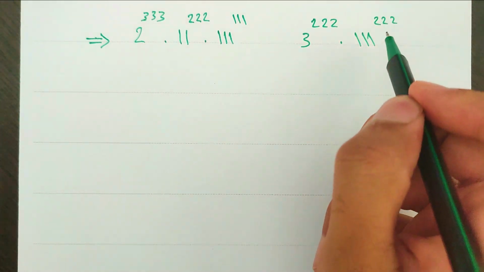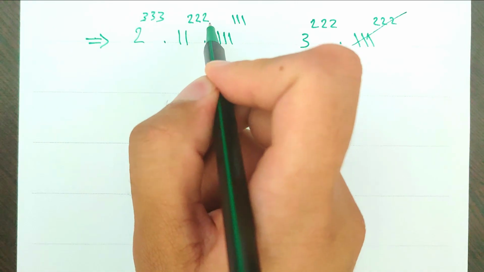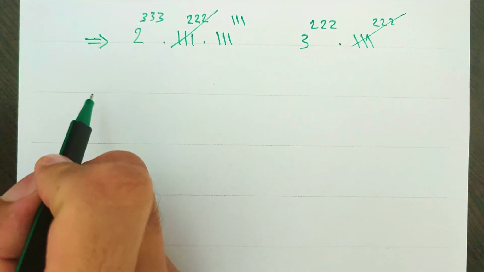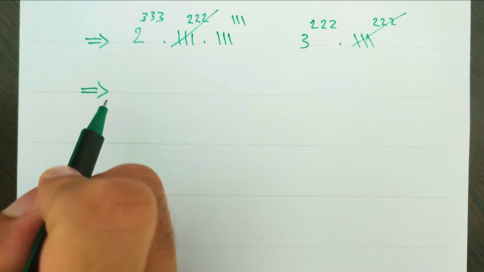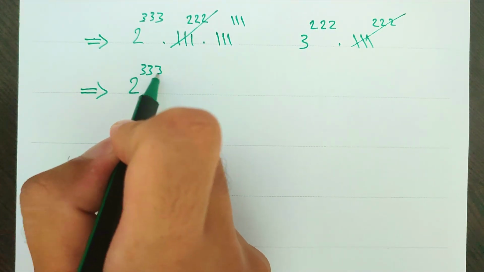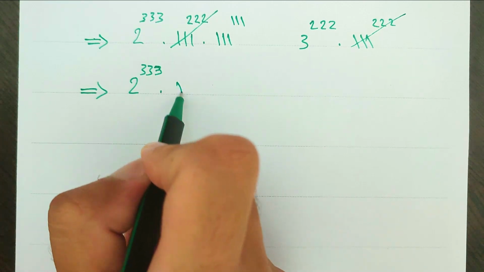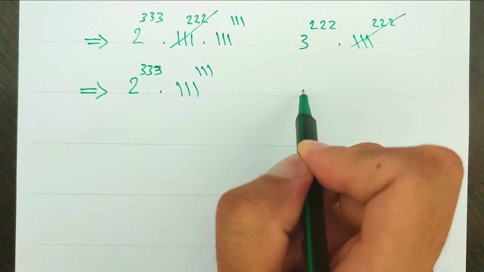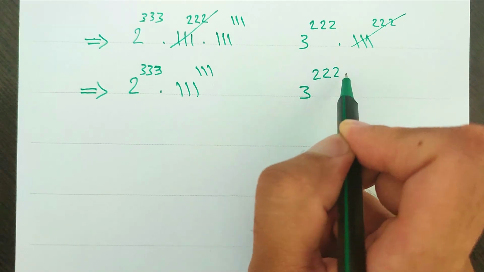To make the comparison easier, we can cancel out 111 to the power of 222 from both sides. Now, on the left hand side, we have 2 to the power of 333 times 111 to the power of 111, and on the right hand side, we have 3 to the power of 222.